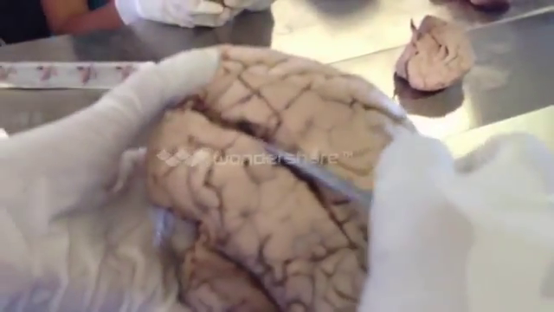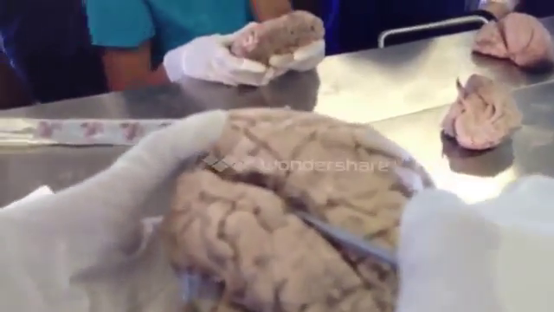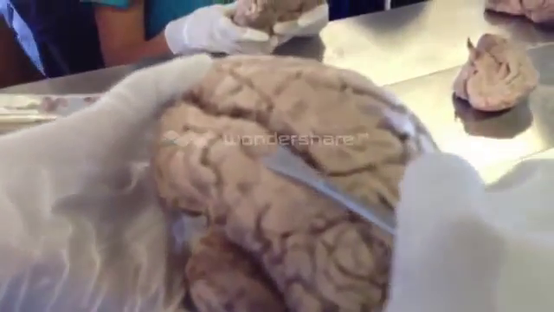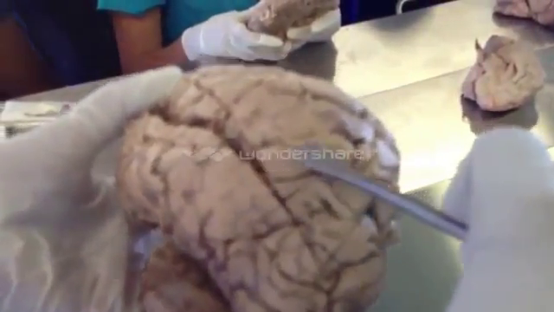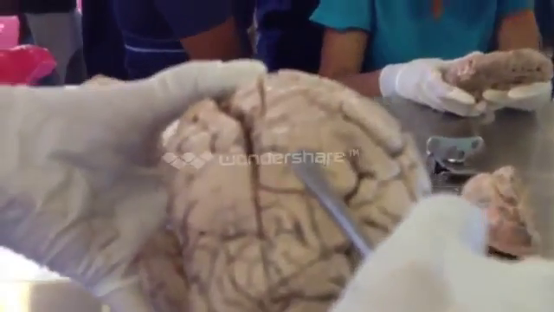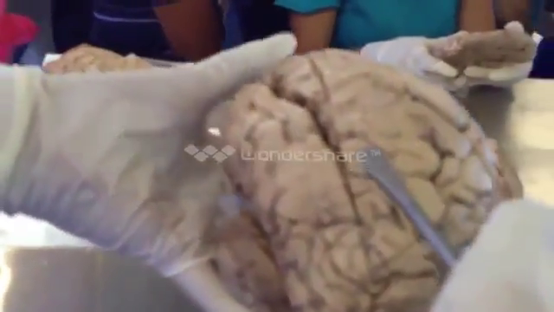The primary auditory area is located here, where my probe has gone in. Just behind that will be the secondary auditory area, and just behind that, extending from the temporal lobe onto the parietal lobe, will be, any guesses? The Wernicke's area. So the Wernicke's area will be here.